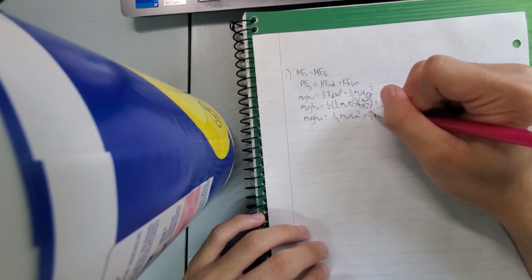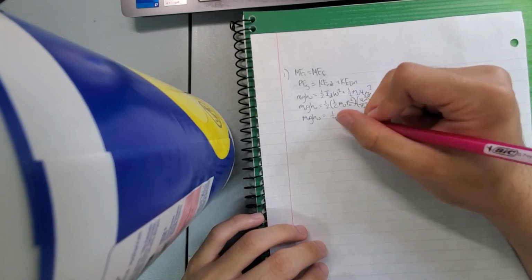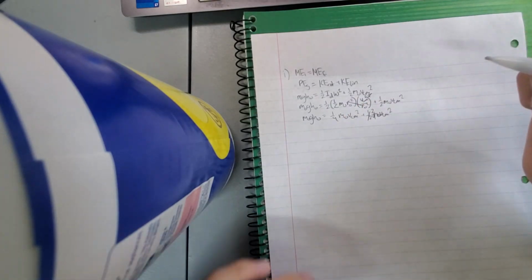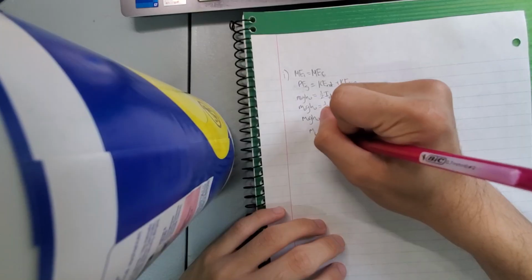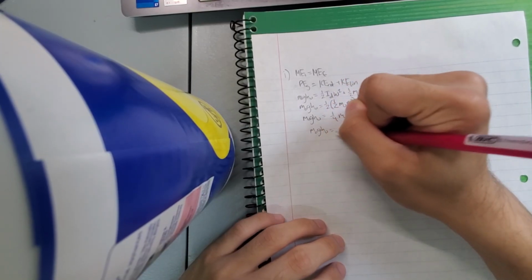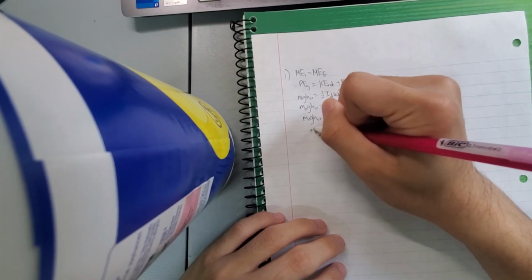which means we can add these, but now the fraction will be different, as this has a denominator of 4, so we have to change this to 2/4, which is going to be equal to 3/4 M naught VCM squared.